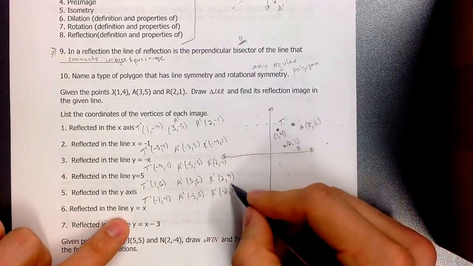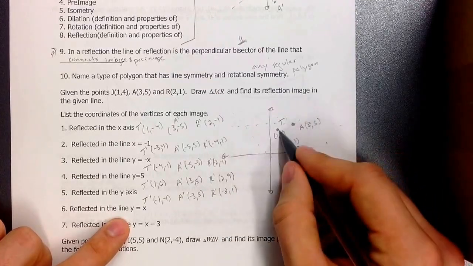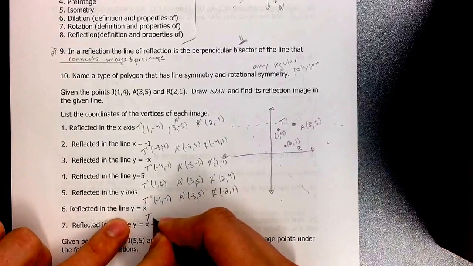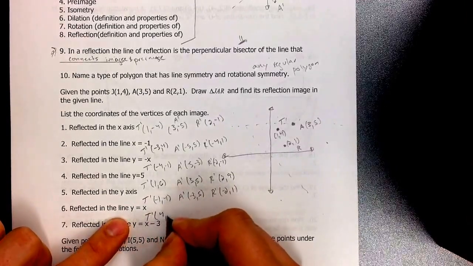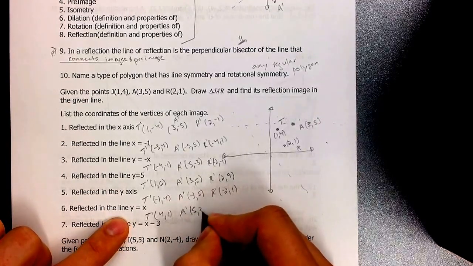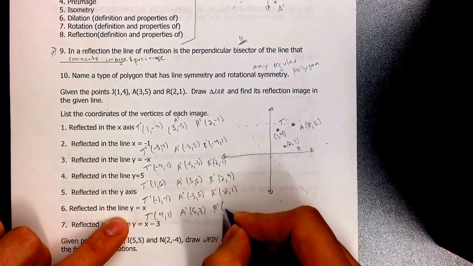Moving right along. Flipping over y equals x, you're just going to reverse that x and that y value. So again, J prime is going to be 4, 1. A prime is going to be 5, 3. And then R prime is 1, 2.